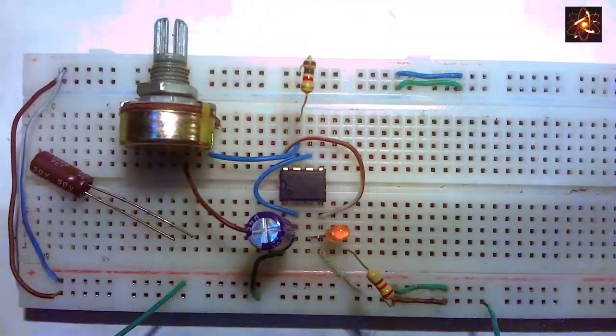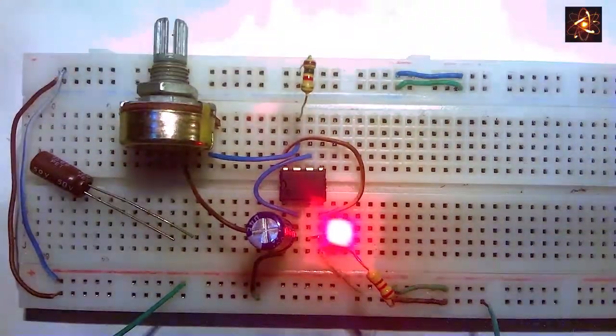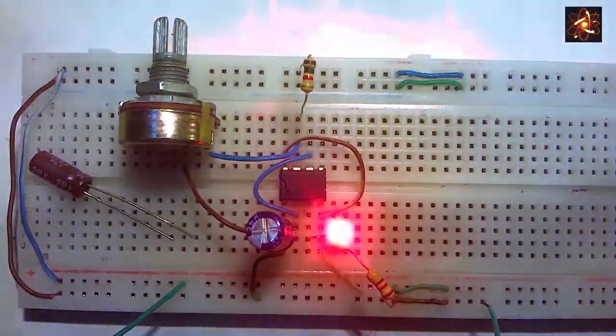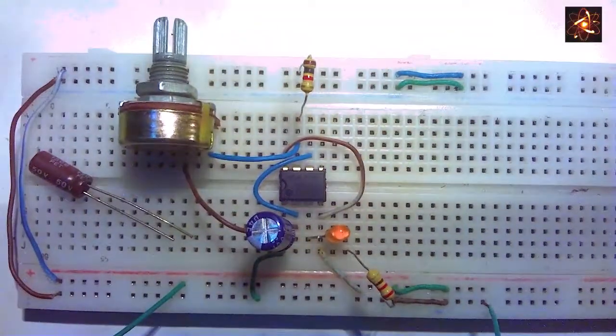Here we can see the LED is blinking with the help of 555 timer. It's a 555 timer astable mode. The LED is flashing.